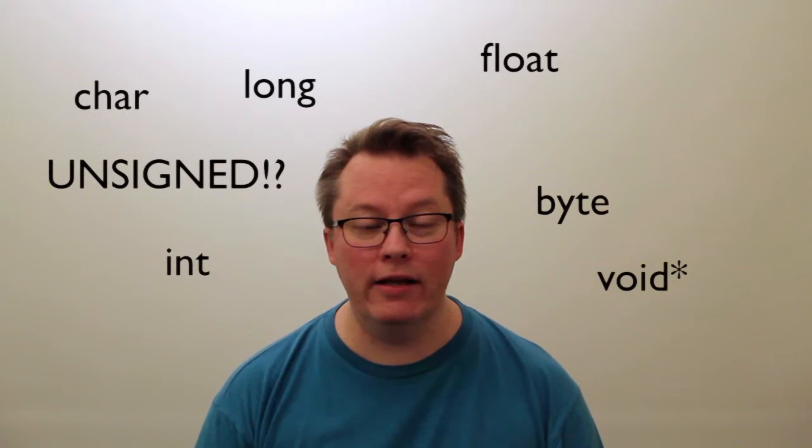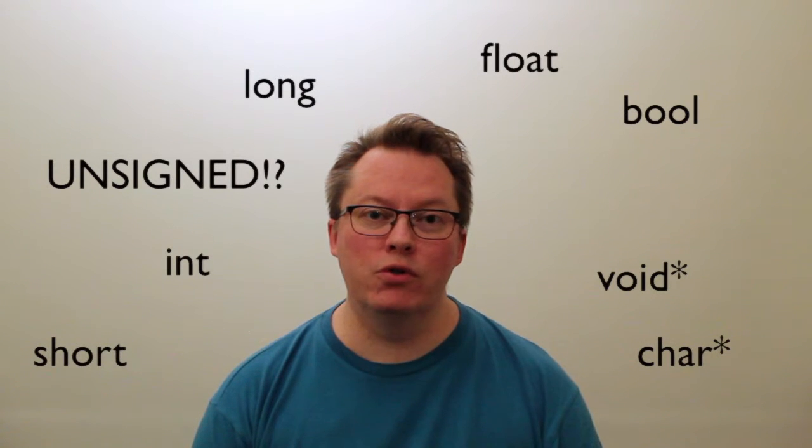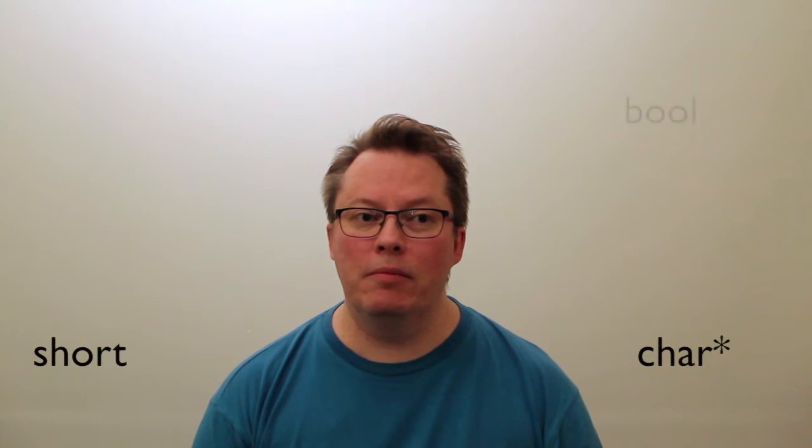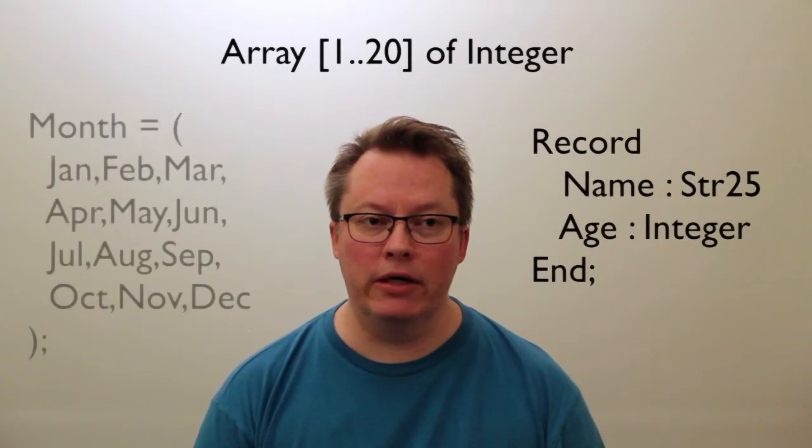Already in ancestor languages, the class of primitive types is rather large. You can find types for characters, bytes, integers, long integers, floating point values, pointers, unsigned versions of almost anything, Boolean values, and so on. As for user-defined types, there are mechanisms to compose new types based on these primitive types or then other user-defined types. These could be like arrays, structures, or enumerations.